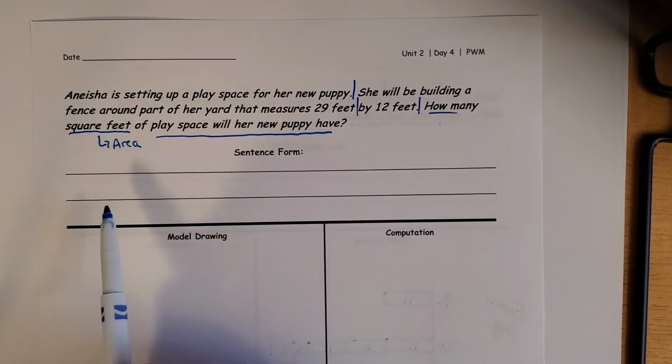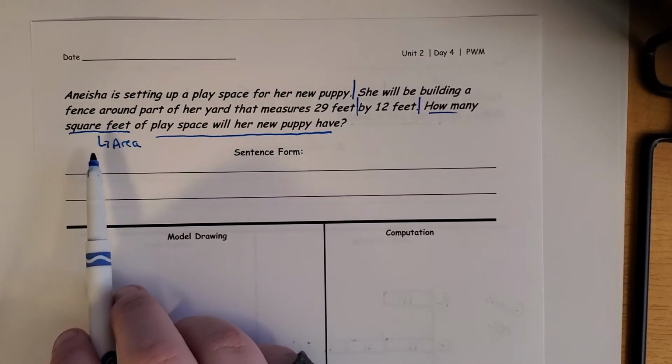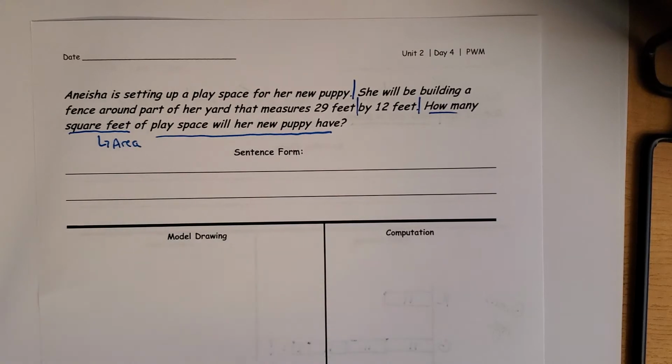All right. First things first. Fill in your sentence form. Make sure you get that word square feet in there because that'll be your label this time. And that comes from this right here.